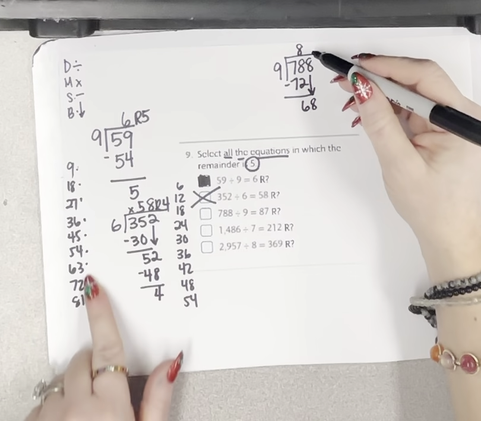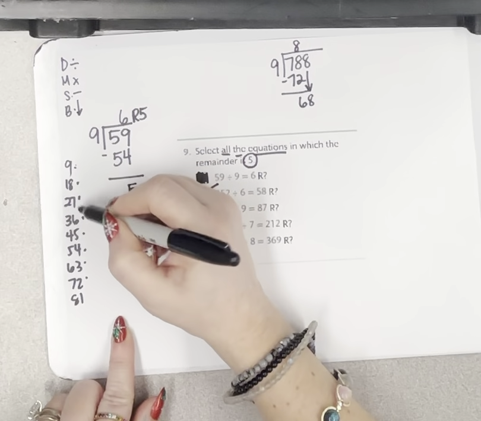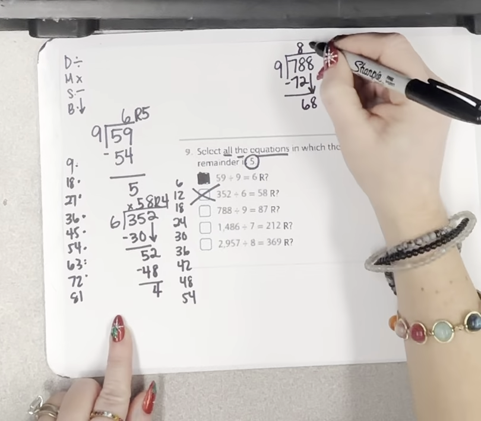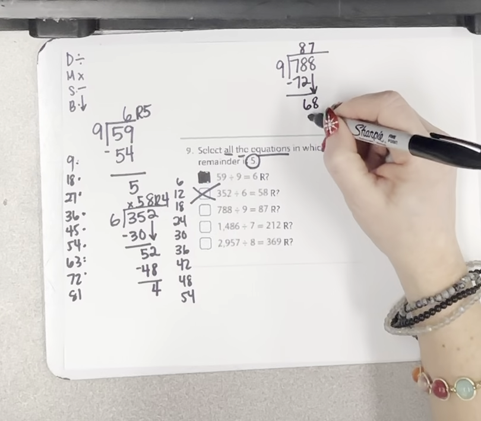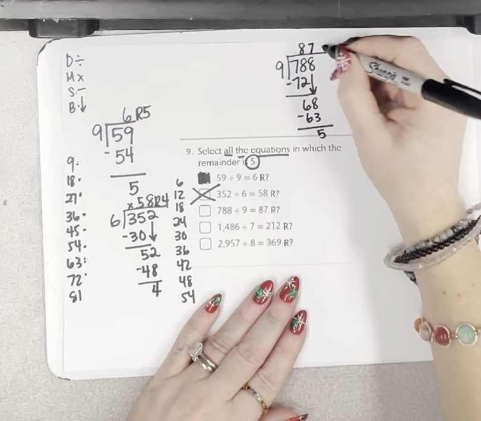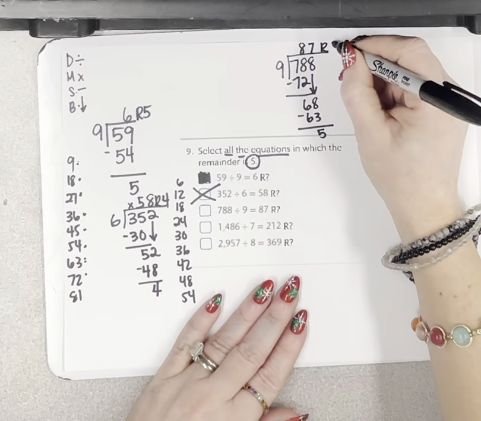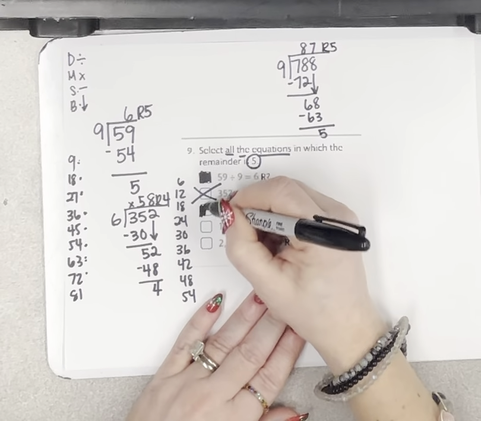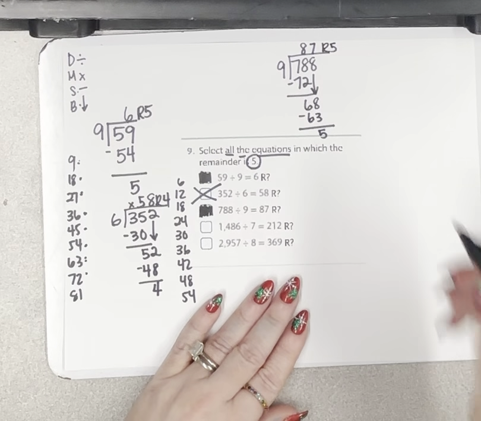What's close to 68? Let's see. 1, 2, 3, 4, 5, 6, 7. 7 times 9 is 63. Oh boy. 8 minus 3 is 5. So yes, my third option is also an equation that applies.